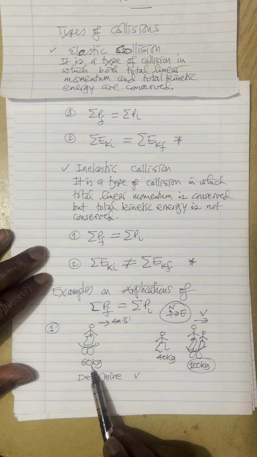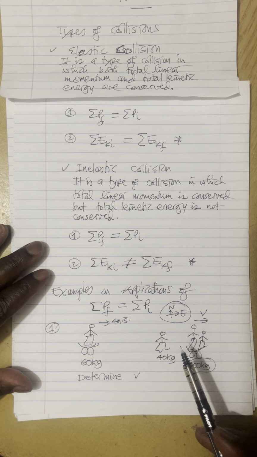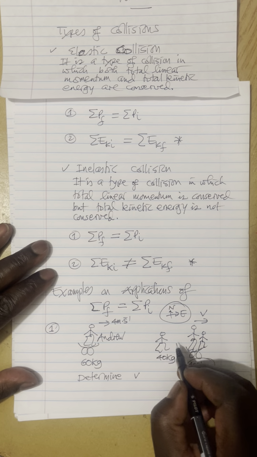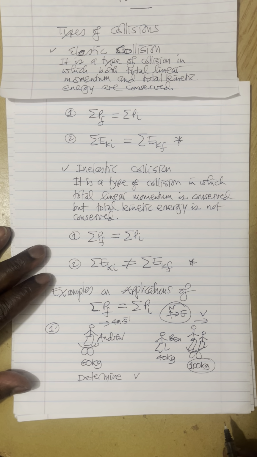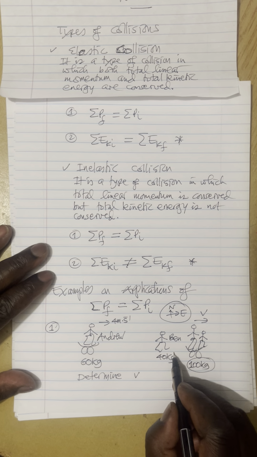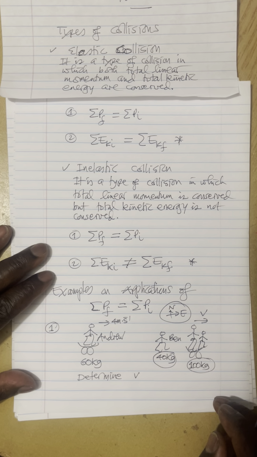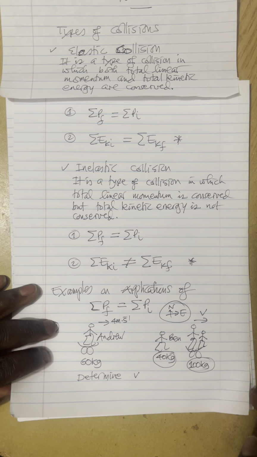The combined mass of Andrew and the skateboard is 60 kgs. And Andrew picks up Ben along the way, whose mass is 40 kgs. The two move to the right together. Determine the speed or velocity at which the two move to the right together.